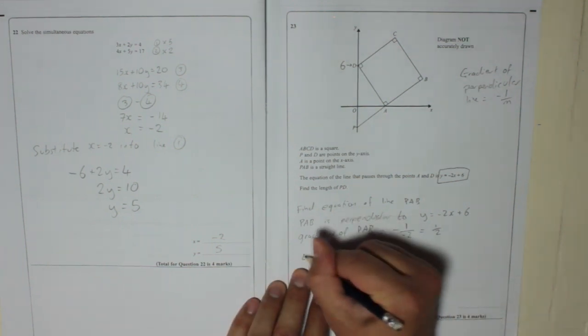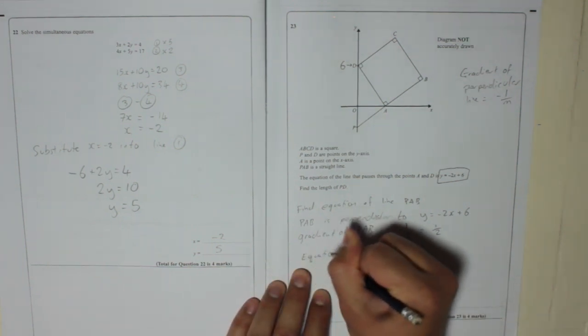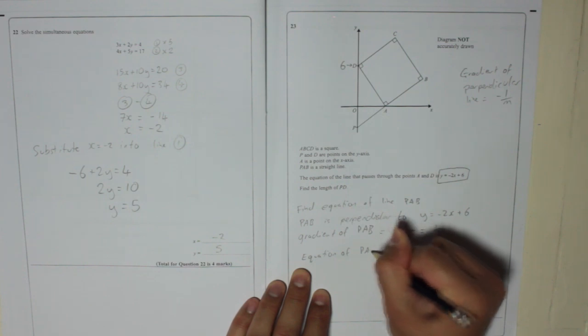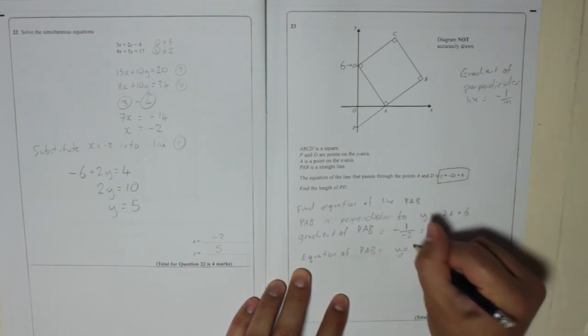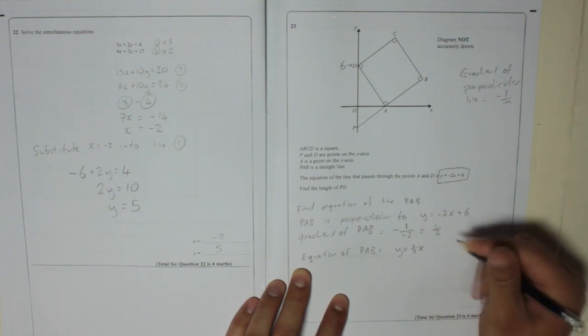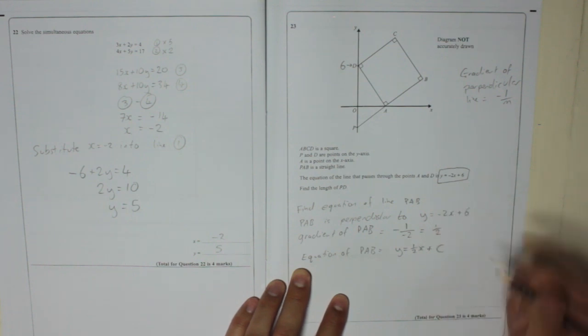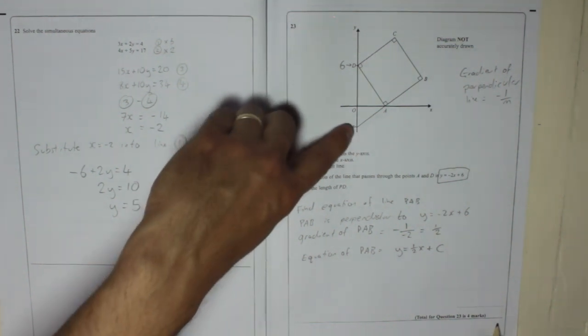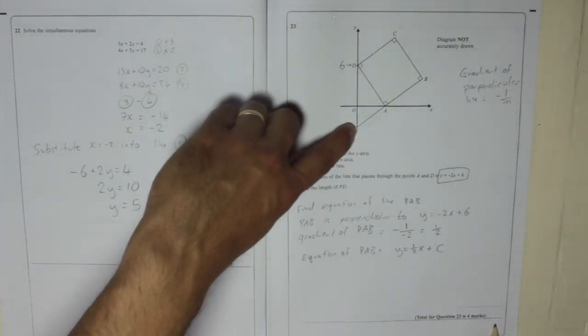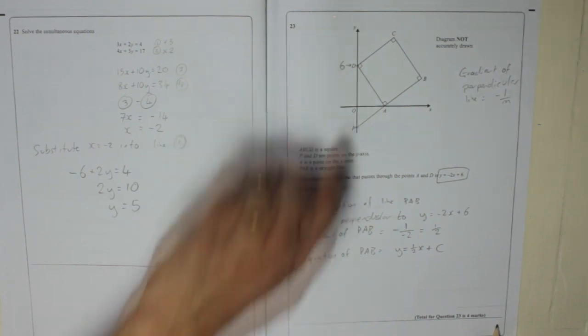So the equation of PAB is y equals half x plus c, and we don't know what c is. c, remember, is the y-intercept. It's going to be here, minus something, so we need to work that out. To do so, we need any coordinates that are on the line.